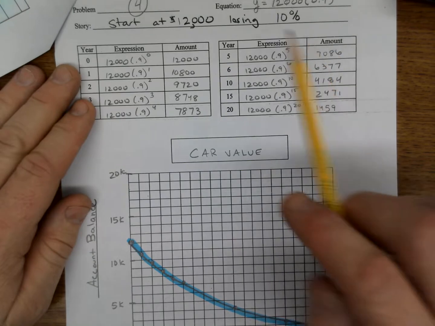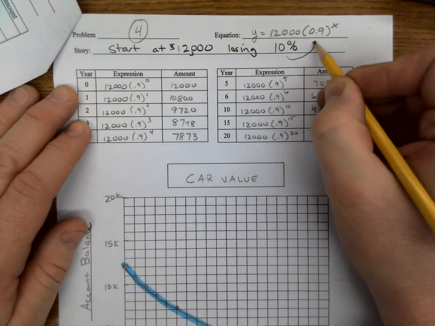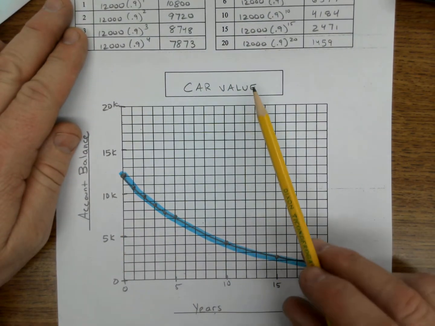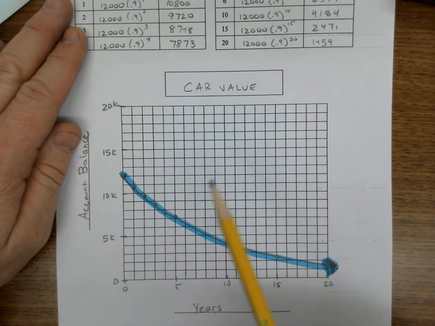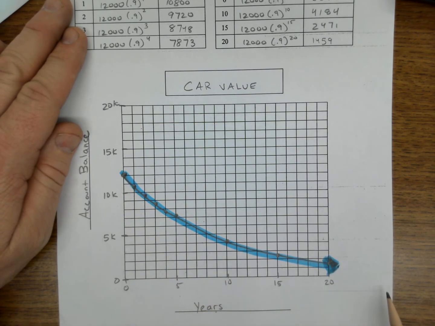And the last one very quickly, 1,200, losing 10%. If you lose 10%, you're down to 90. There's the equation. The price, and we talked about this in class. These are about car values. You buy a car, it starts out, every year you drive it, you lose value in your car.